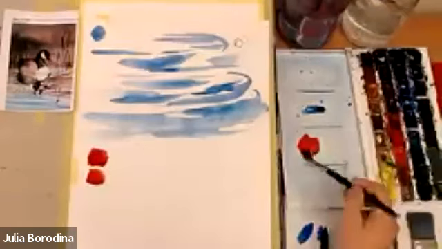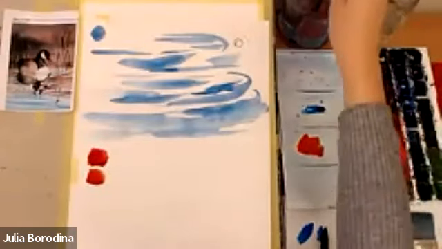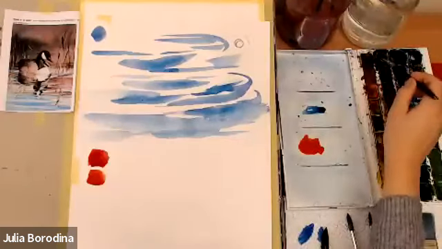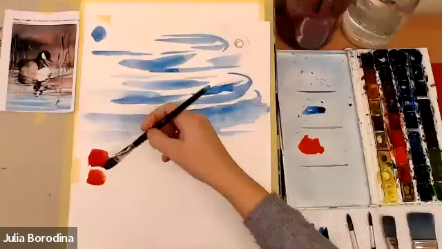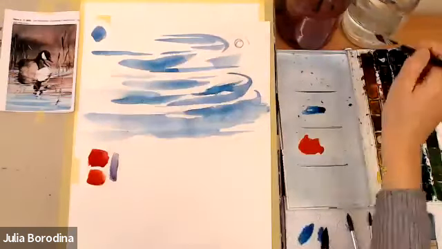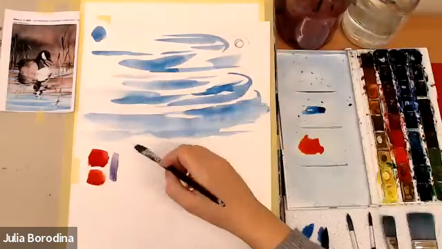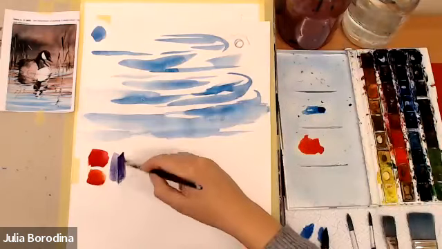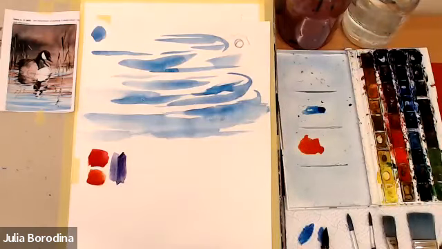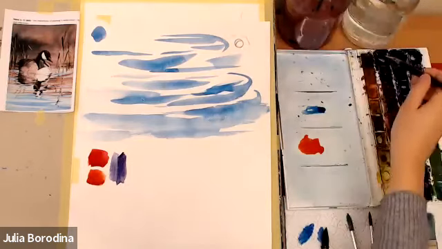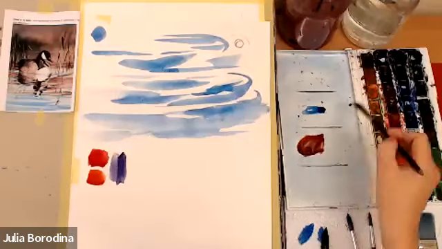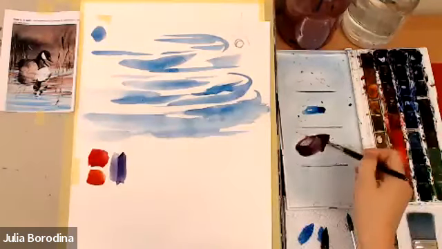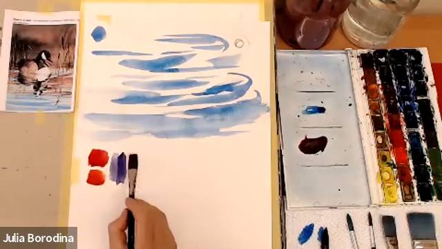And I'm going to mix it with my violet. So let me just put a fresh violet here first. Okay, my lighter violet or my darker violet, depends how much pigment I'm picking up. So if I mix those colors together, I'm going to have that color in between them.